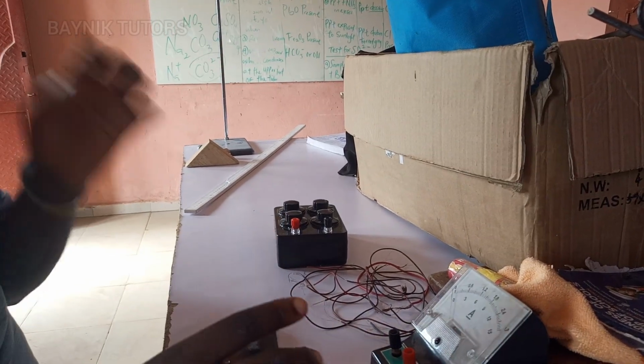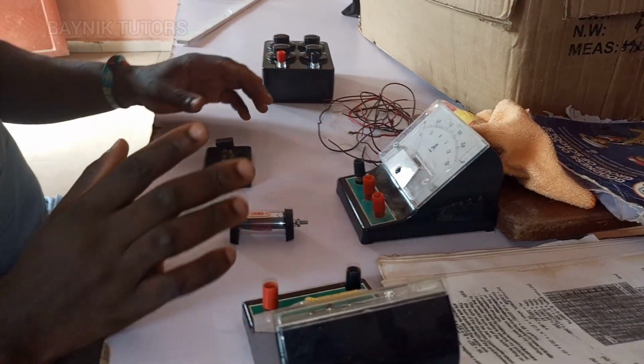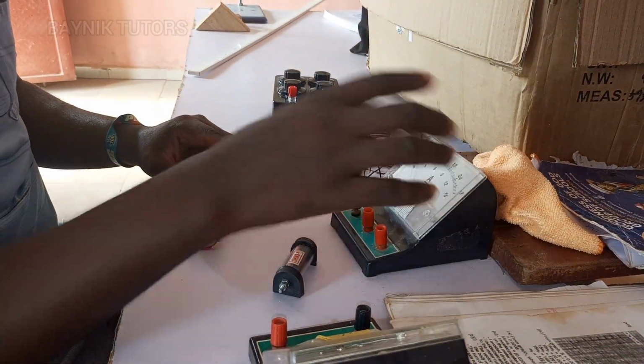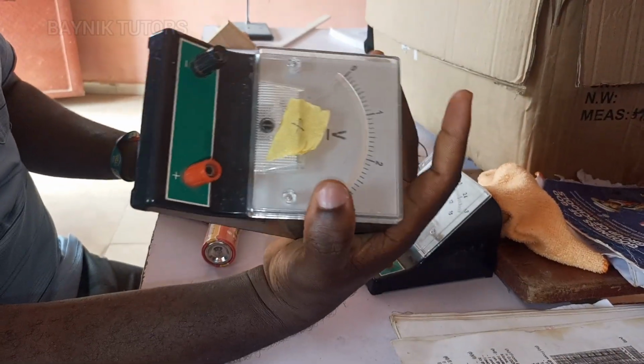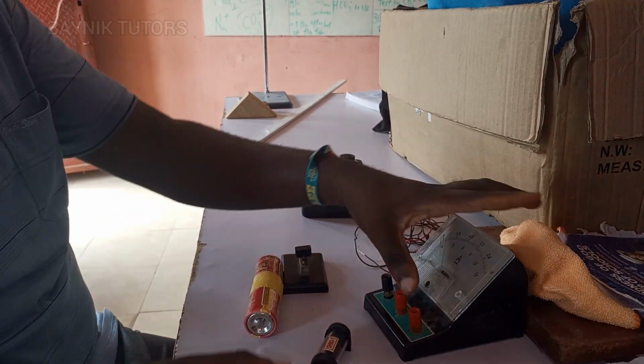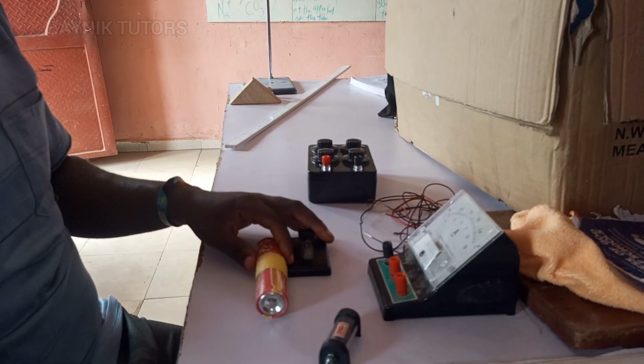Then take note of something. We have polarity. We have the polarity of the cell, the polarity of the ammeter, and the polarity of the voltmeter. The polarity is referring to the negative and the positive terminal. So there are things we'll be considering in our diagram. So let's start from there now.